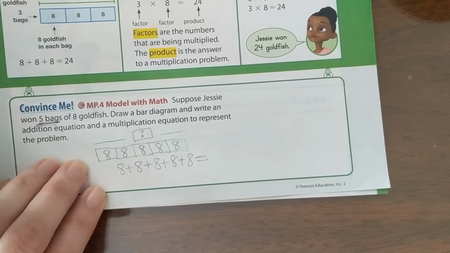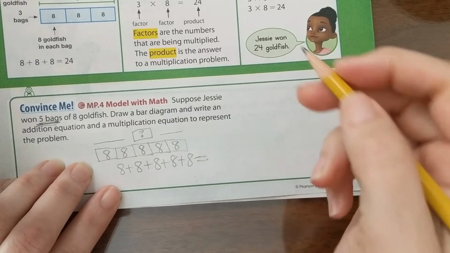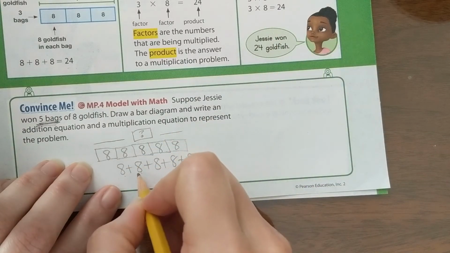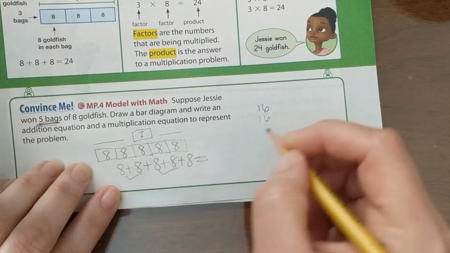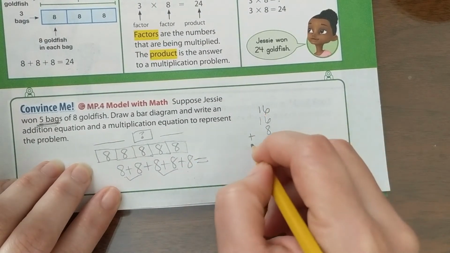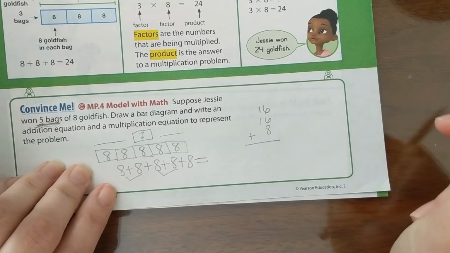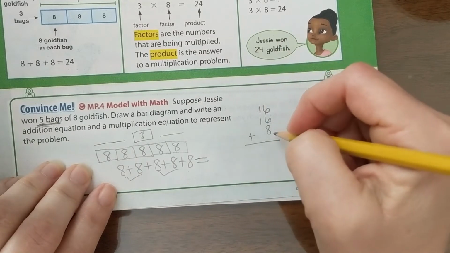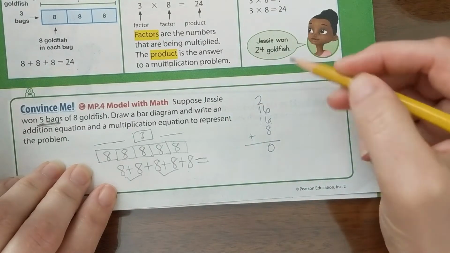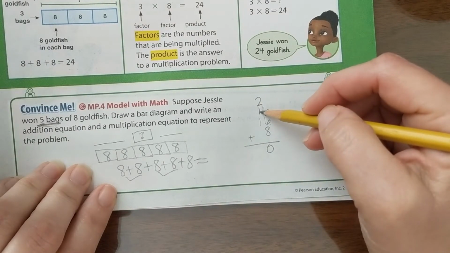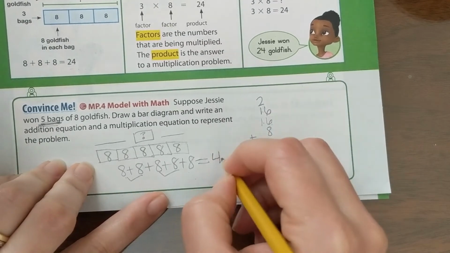Okay, and if you were to add it all up, 8 added 5 times, let's see. I know 8 plus 8 is 16. So these two are 16, these two are 16, and one more is 8. Let's add that up to see what we get. 6 plus 6 is 12. That's a double. I could do that in my head like that. And then 12 plus 8 more is 20. So I'm going to regroup. 2 tens plus 1 ten is 3 tens, plus 1 more ten is 4 tens. So it equals 40.